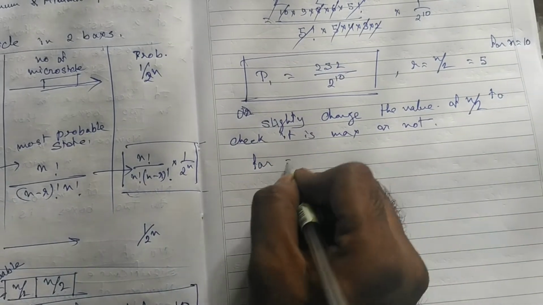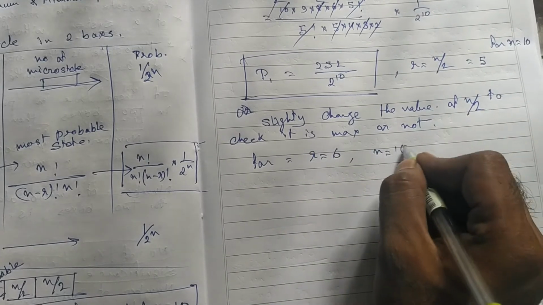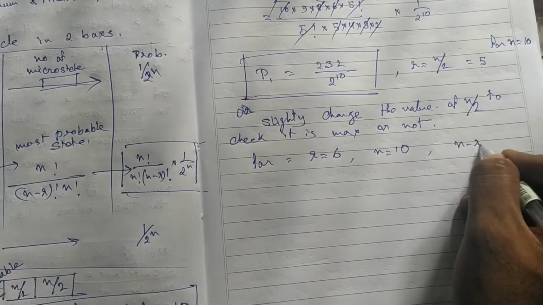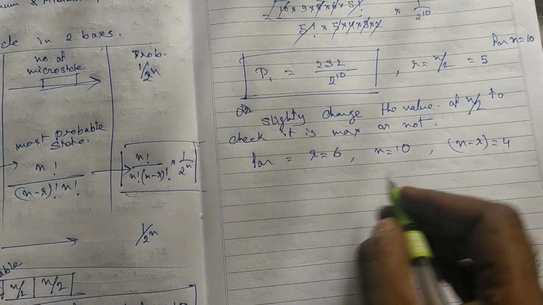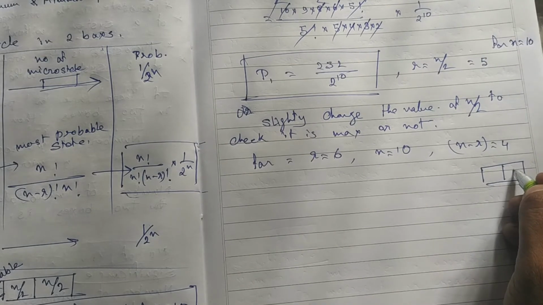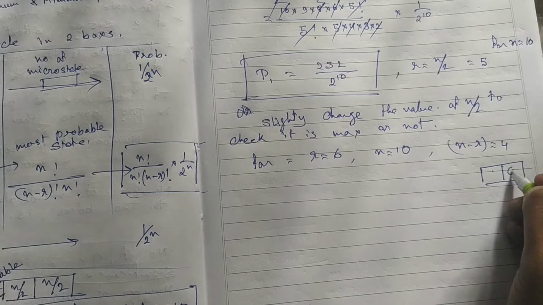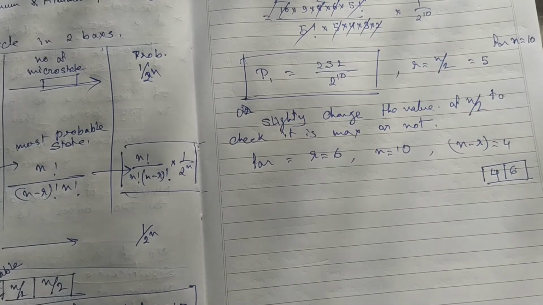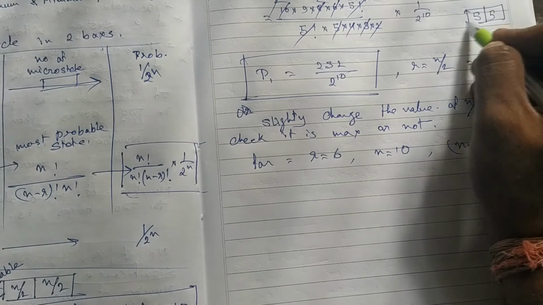For r equal to 6, n is equal to 10, so obviously n minus r equals 4. We choose two boxes for the 10 particles distribution: there are 6 particles in one box and 4 particles in the other. In the earlier case it was equally distributed, 5 and 5.